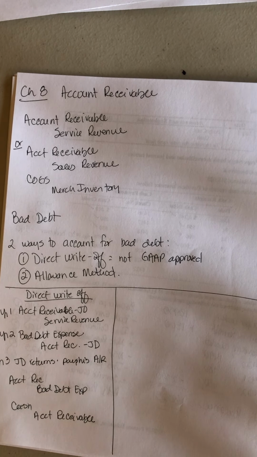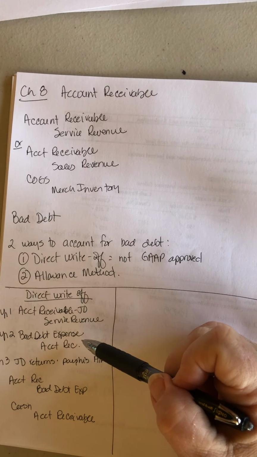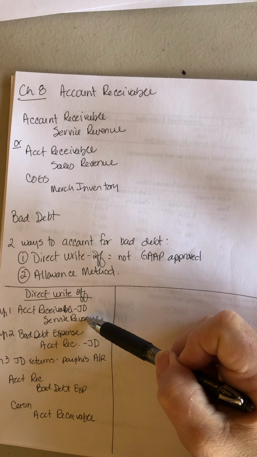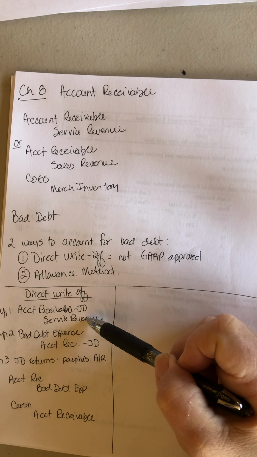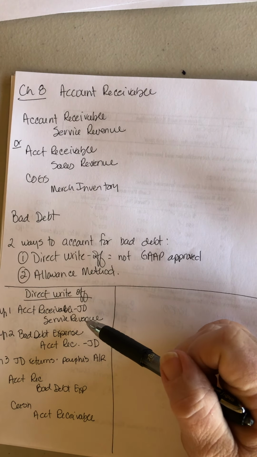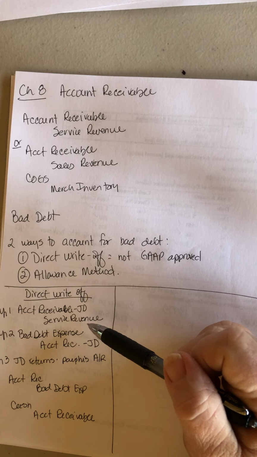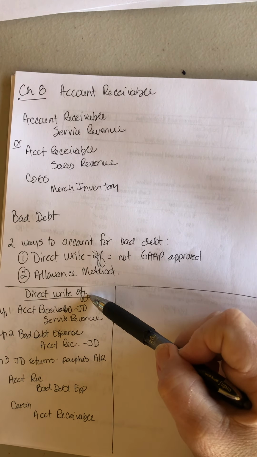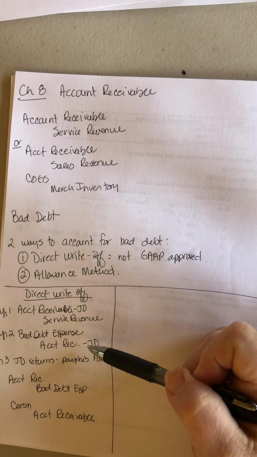Now, the reason this is not approved by GAAP is because when I record the service revenue in year 1, remember that I want to try to match expenses to the revenue that they help to generate. So theoretically, I would want to record the bad debt expense in year 1, but I don't know yet that he's not going to pay me. So under the direct write-off method, I wait until I finally determine that he's not going to pay me, and then I write it off.